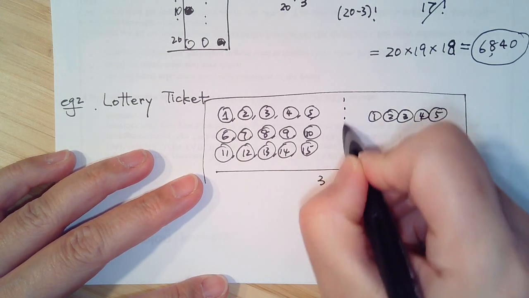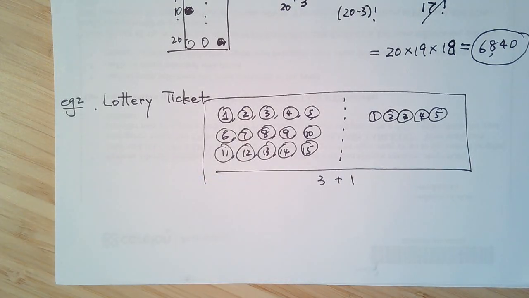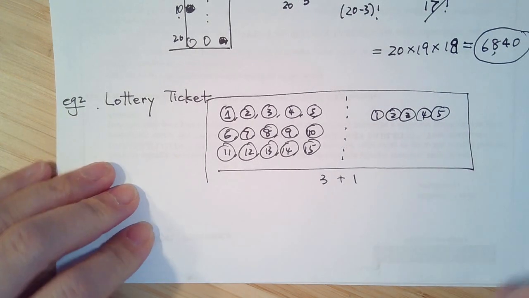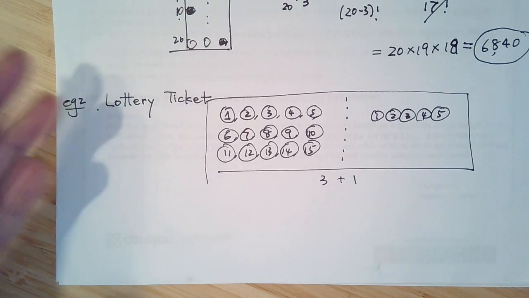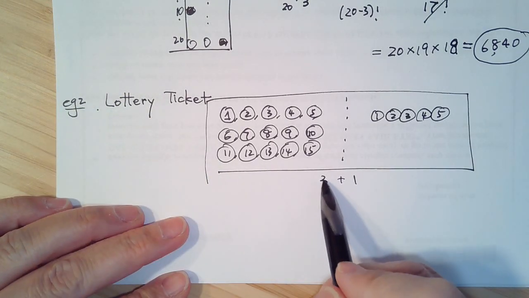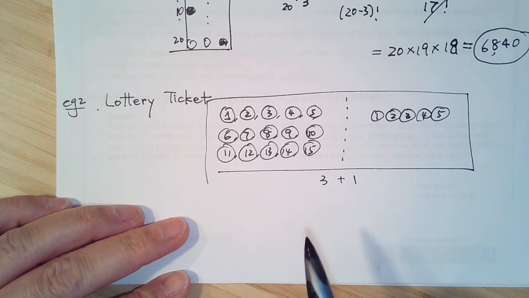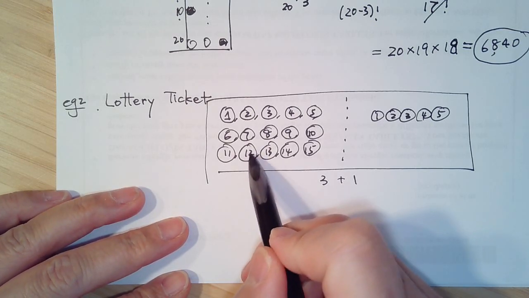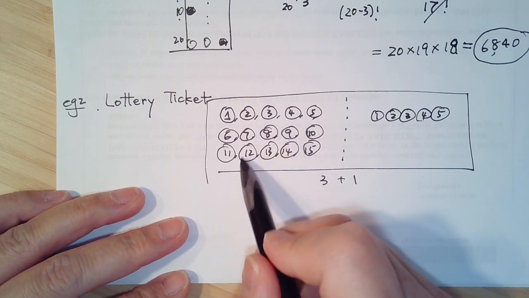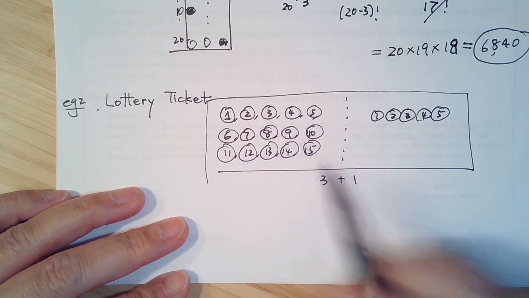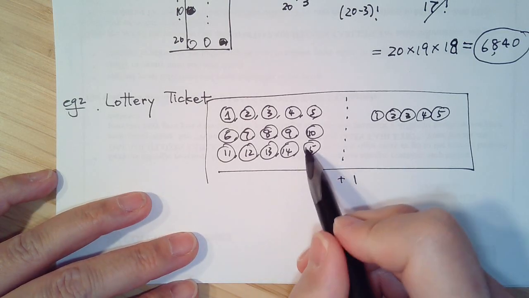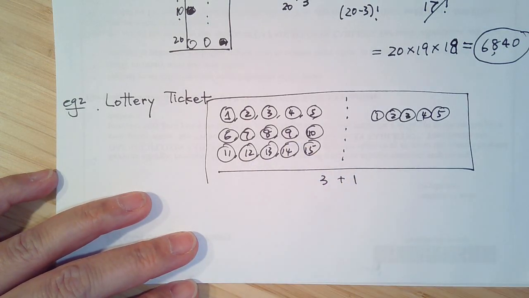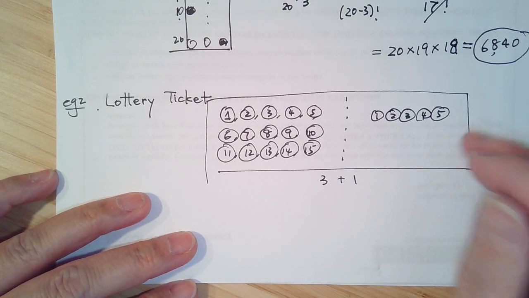You're going to see this type of very similar lottery ticket in something like Powerball, or what's the other one? Mega Millions. Very similar. So how many possible combinations are there? First of all, I'm going to choose 3 out of 15. Does order matter? If you choose 12, 9, 15, is that the same as choosing 15 first, then 9, then 12? No. So in this case, order doesn't matter, and when order doesn't matter, we use combination.